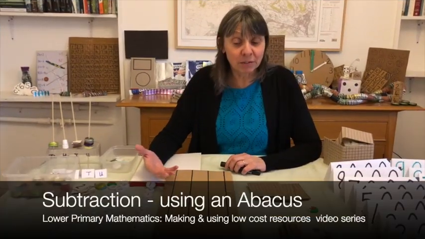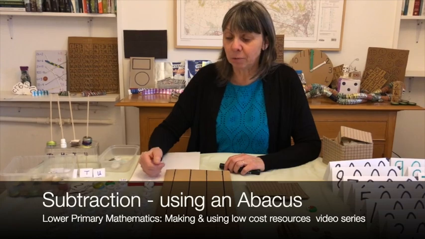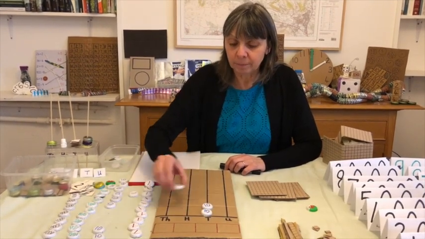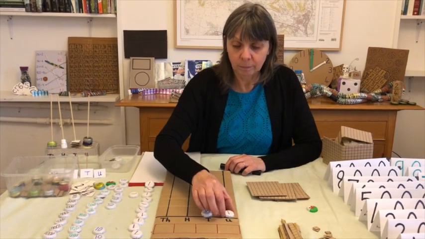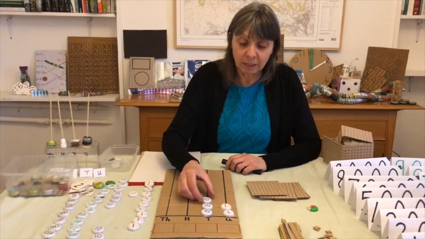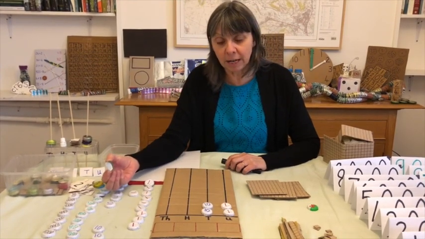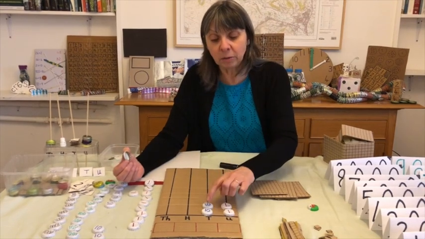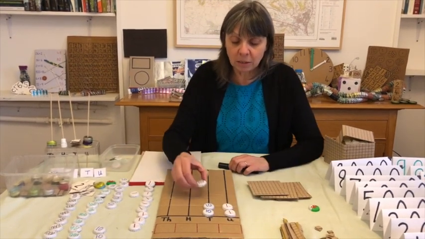Okay, we can also use this for subtraction, by helping understanding of subtraction. So say we start with 32, and we want the children to subtract 10. Well, that's easy. We can just take away the 10. So 32, subtract 10 will leave us with 10, 20, 21, 22.